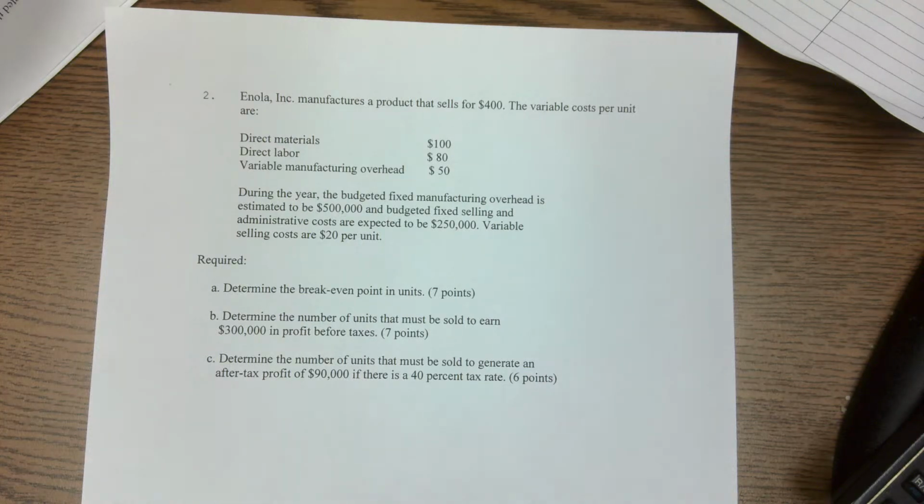The variable costs are direct materials, 100, direct labor 80, and variable manufacturing overhead of 50. So that's a total of 230. During the year, budgeted fixed manufacturing overhead is estimated to be 500,000. Budgeted fixed selling and administrative costs are expected to be 250, and variable costs are expected to be 20 per unit. Determine the break even.